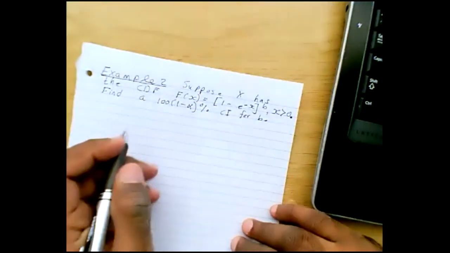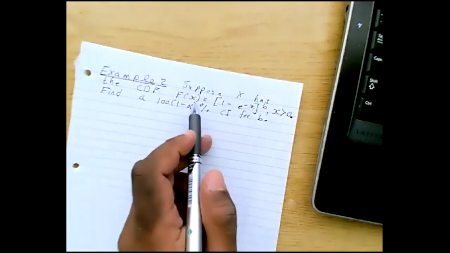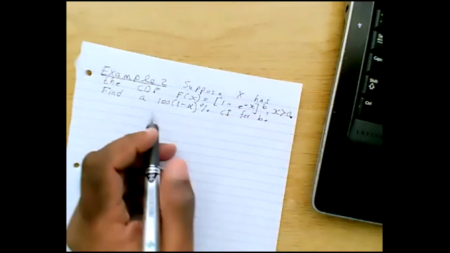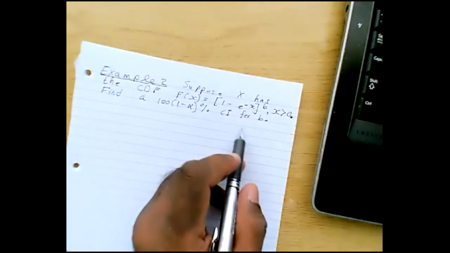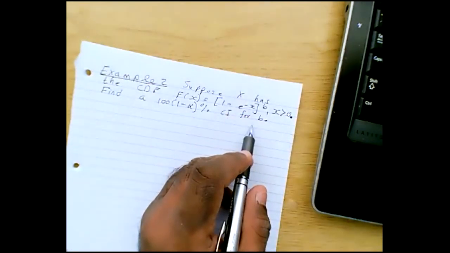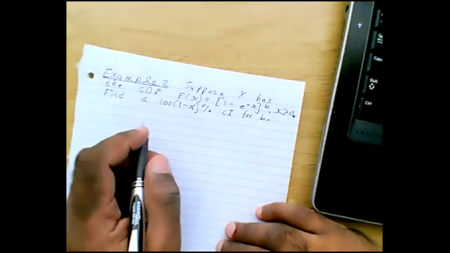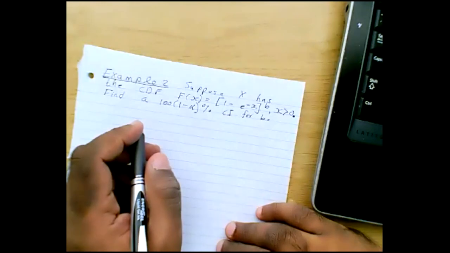So this is the CDF of a distribution which has parameter b, and we want to find the confidence interval for the parameter b.